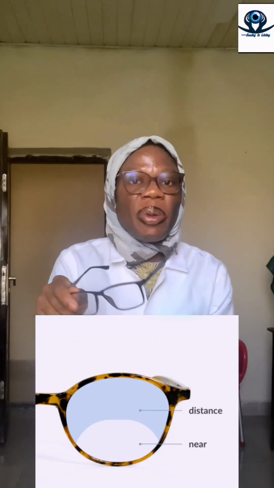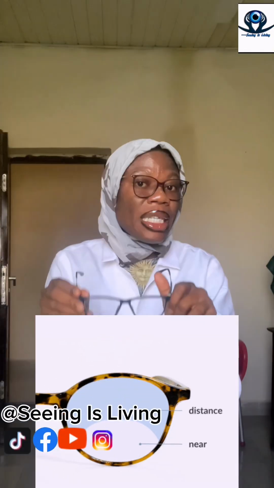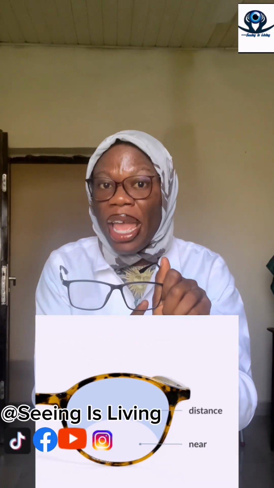This additional lens is usually added after correcting the patient's vision at far, and we notice that this person is still finding it difficult to read tiny print or do other near tasks comfortably, so we add this additional lens. This additional lens is a magnifier, usually a plus lens. This is to say that the power at the lower part of the lens is usually higher than the power at the upper part of the lens.